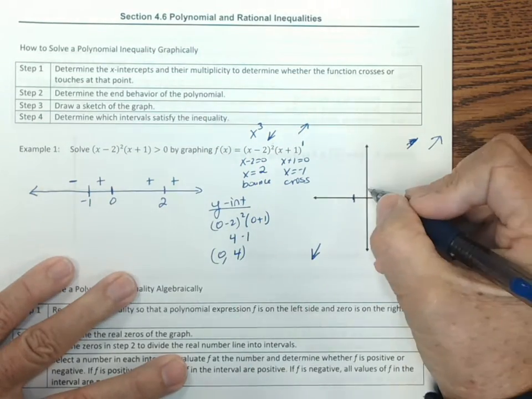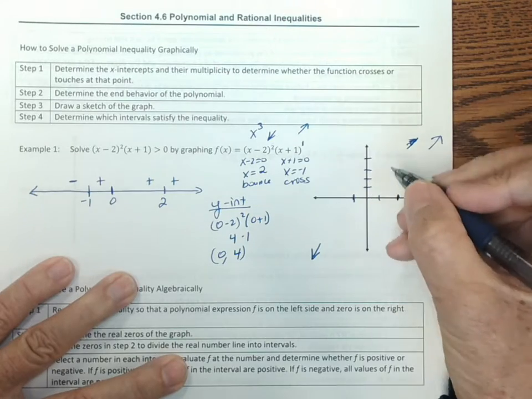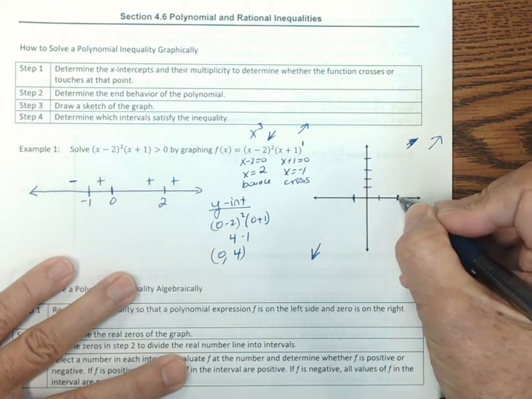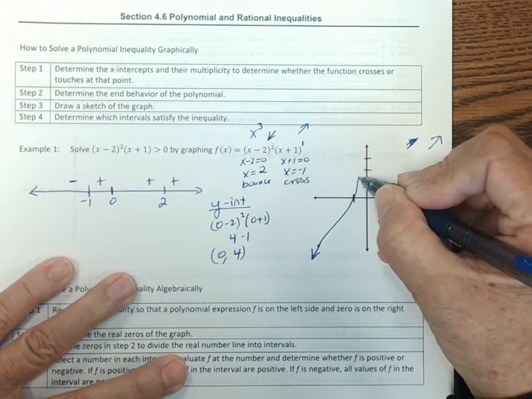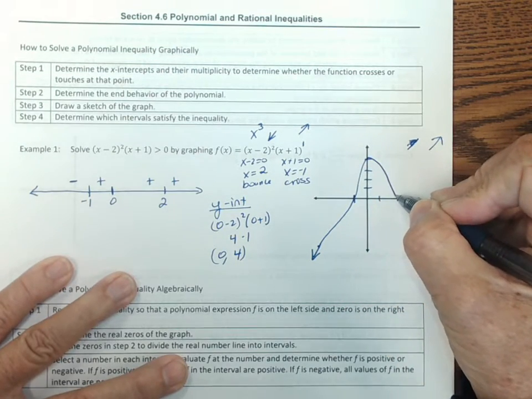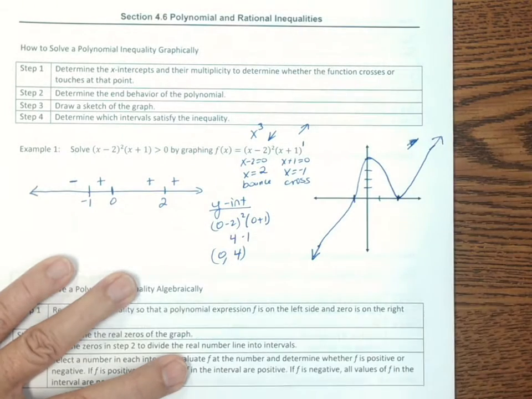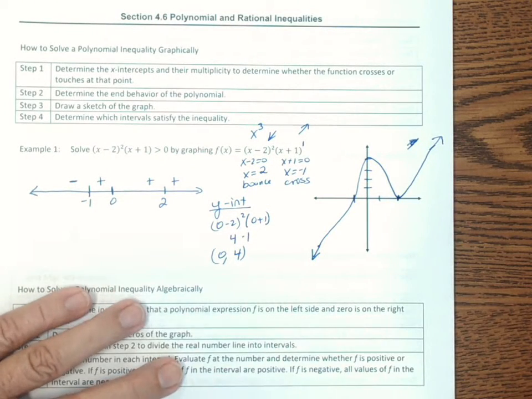So I know at -1, I'm going to cross. My y-intercept is at 4: 2, 3, 4. At 2, I'm going to bounce. So I'm going to just sketch this in. I'm going to come in here, up to 4, down to 2, and then back up. So that's kind of what my function looks like.